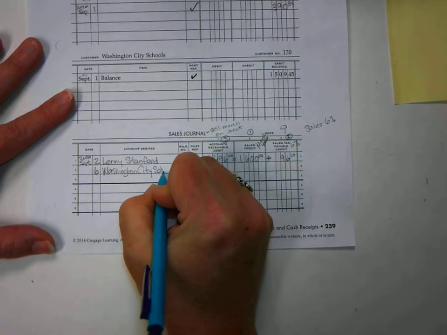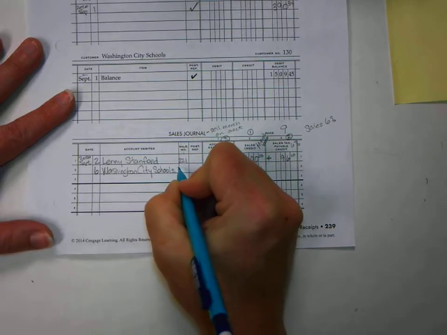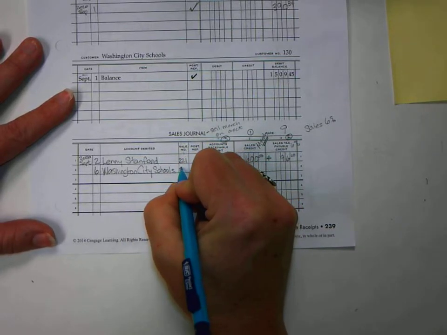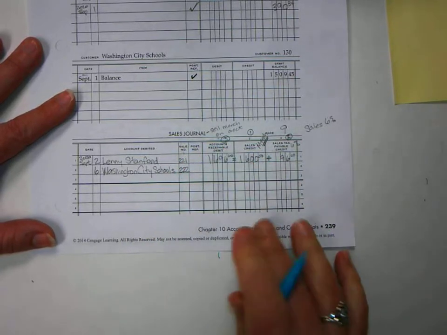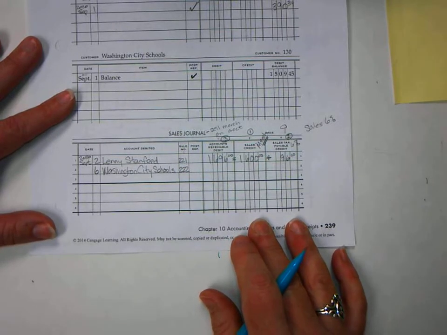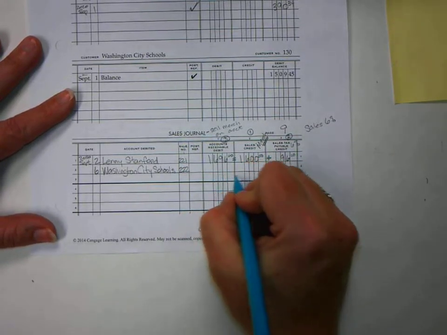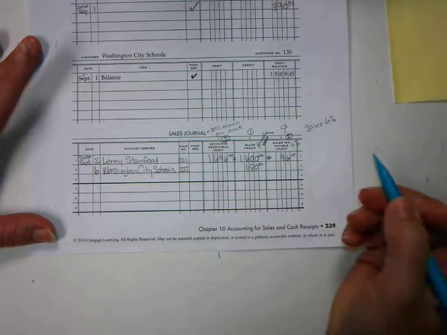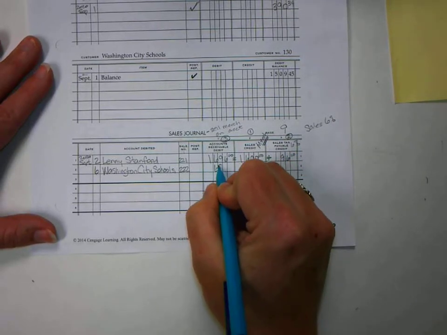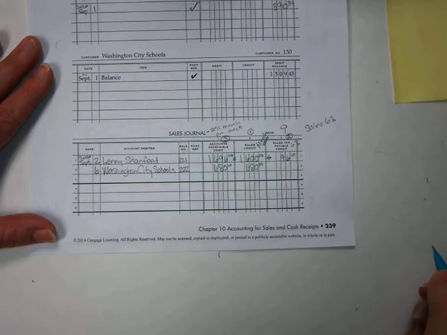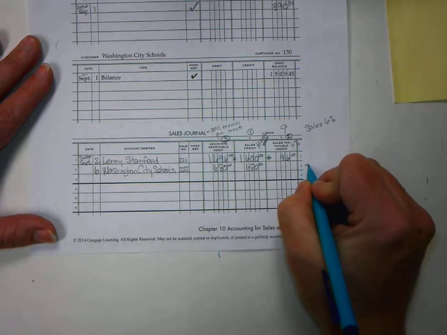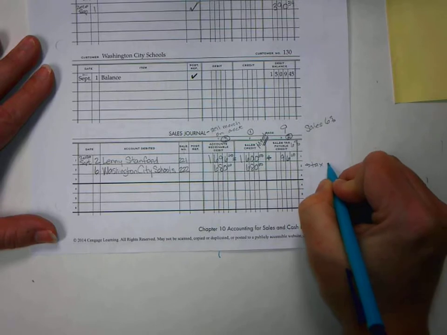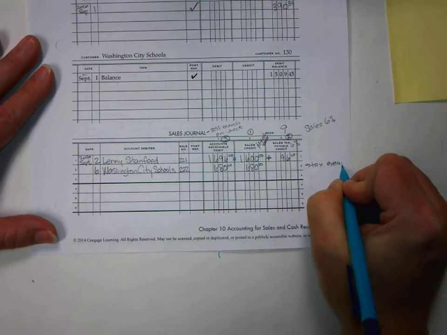There's a process to become tax exempt, but most nonprofits are set up that way. Okay, so $680 is our sale. Again, they're tax exempt. We just leave that blank and we put $680 in here for our accounts receivable. And if you want, put a note out here that this is a tax exempt example.